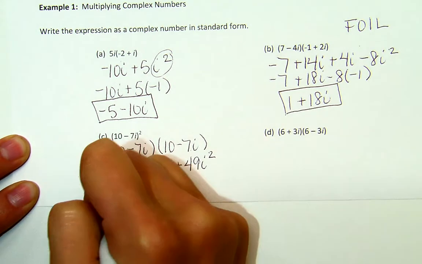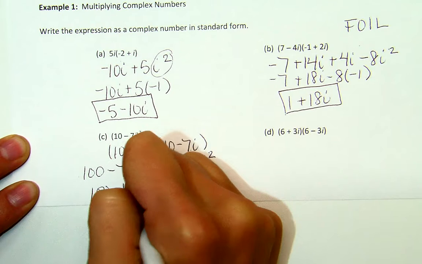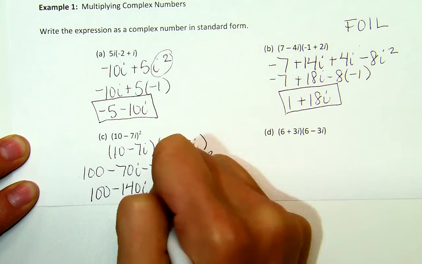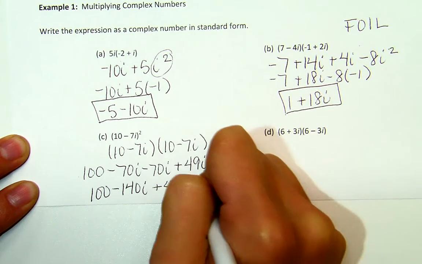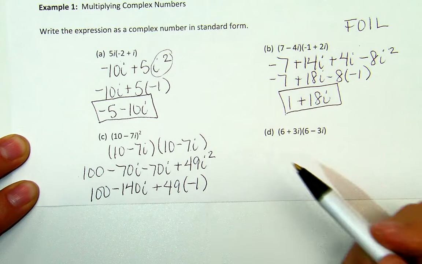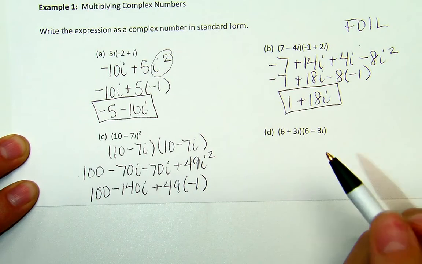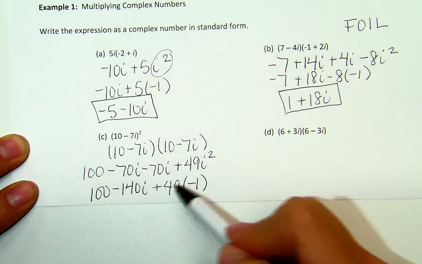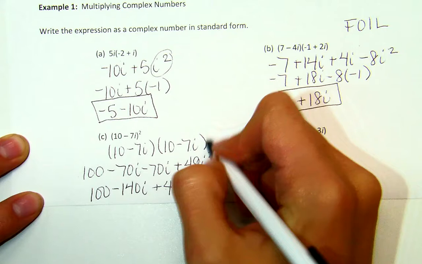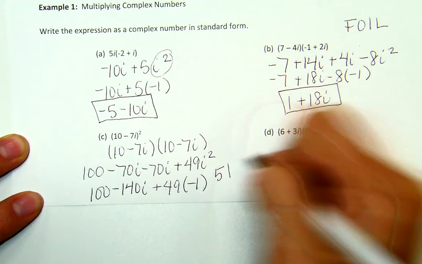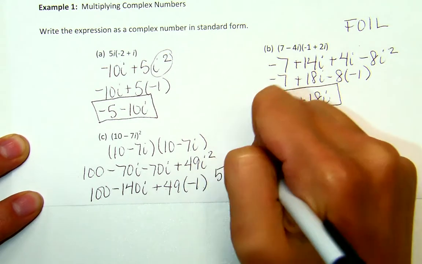Combine our like terms, we get 100 minus 140i plus 49 times -1. -1 gets substituted in for i squared. -49 plus 100 gives us a final complex number of 51 minus 140i.